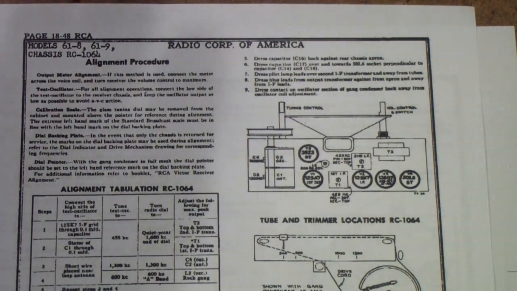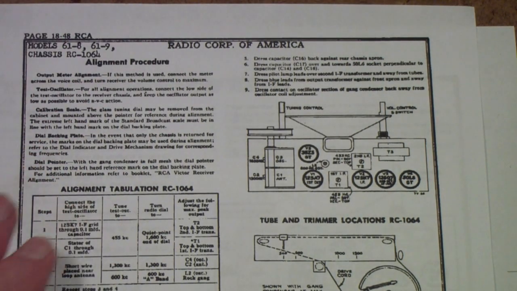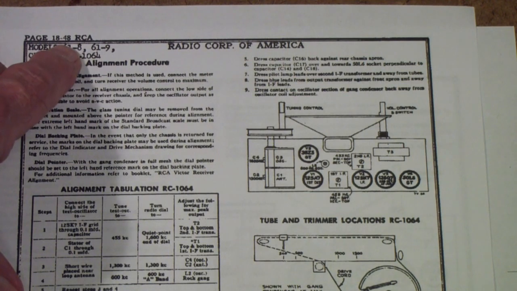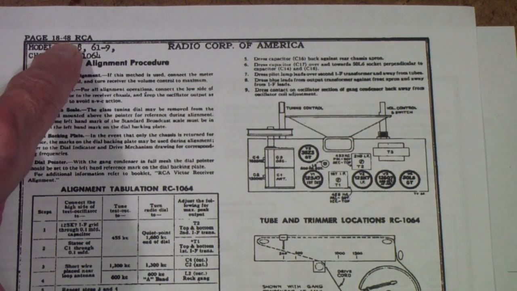Now, I've pointed out in previous videos you can download this and many other Rider manuals from the American Radio History website. So this is page 1848. What that means is it's in volume 18 of the Rider's manuals, and it's on page 48 of the RCA section.